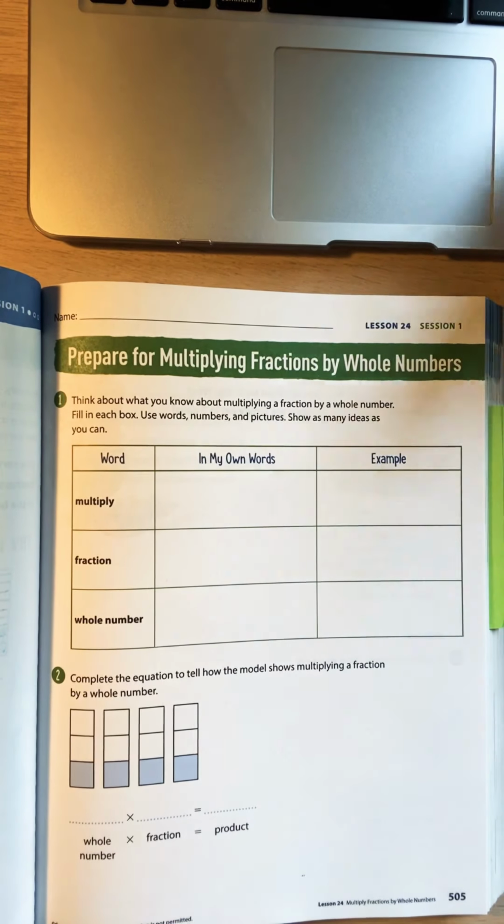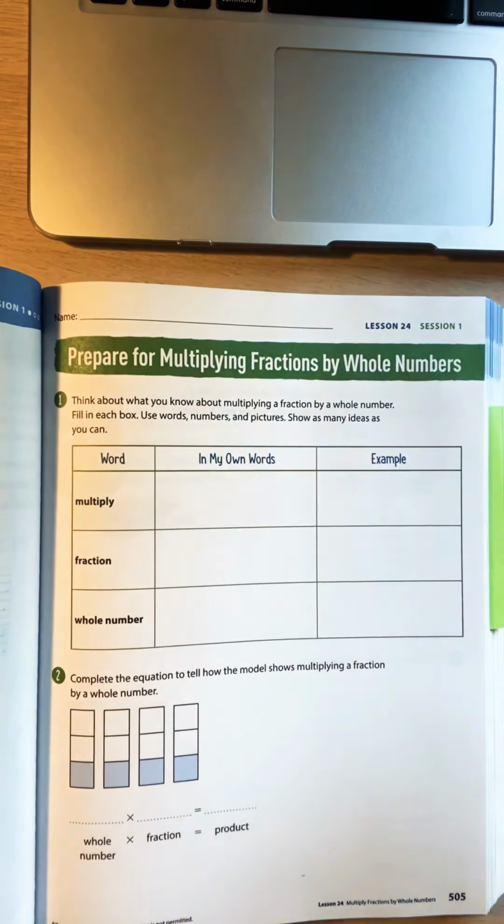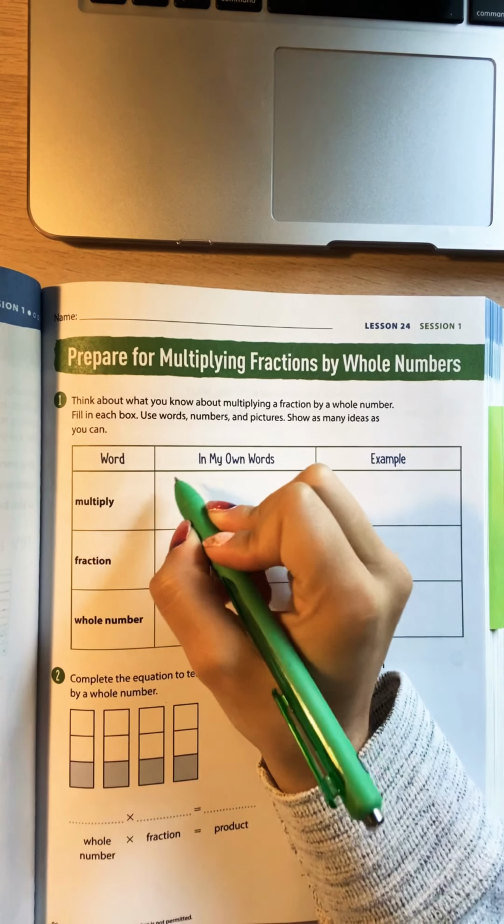So the first word is multiply. What does multiply mean to you? You can explain it however you would like to. I'm gonna say it's combining equal groups to find a total.